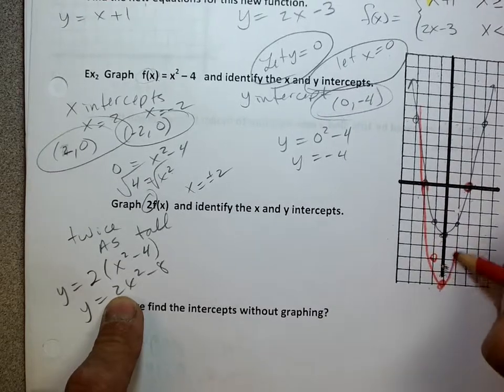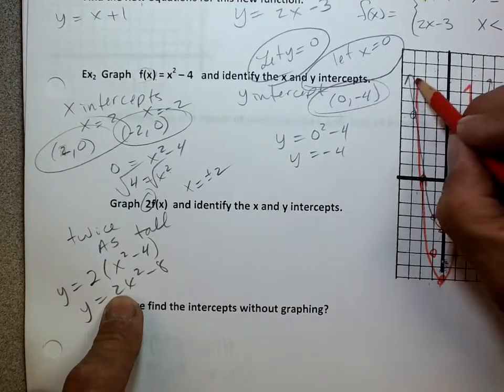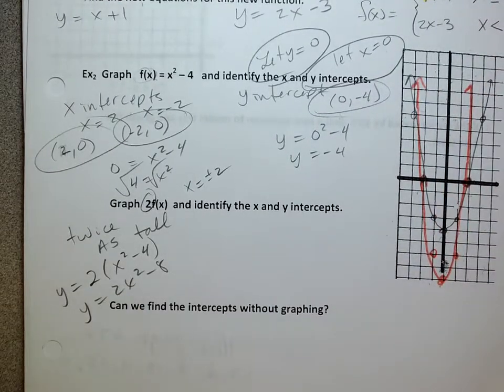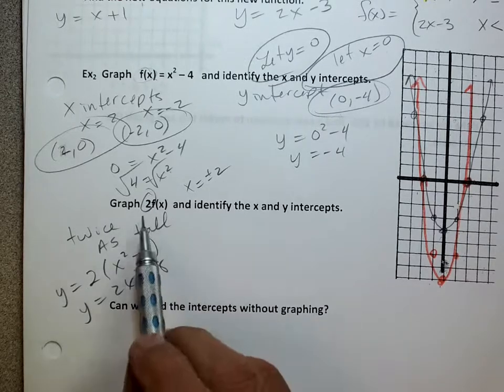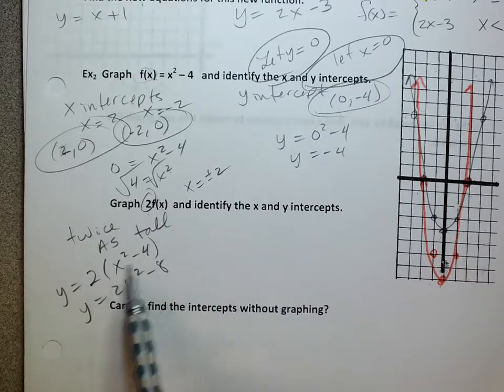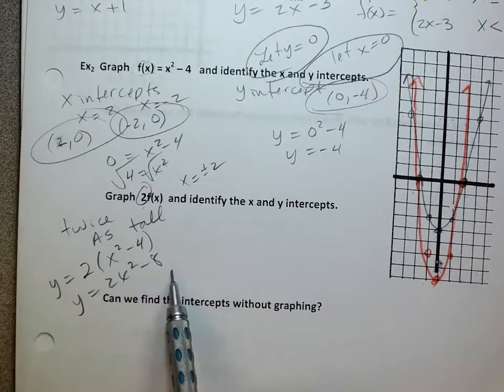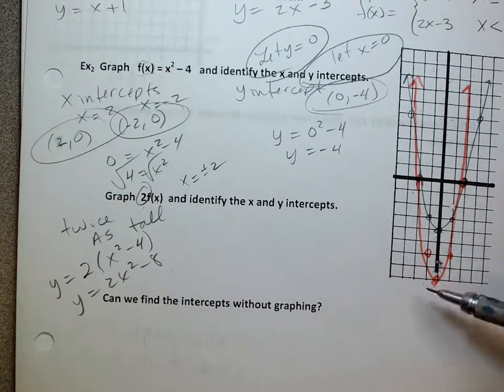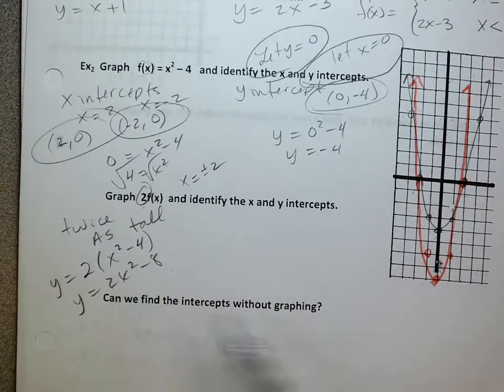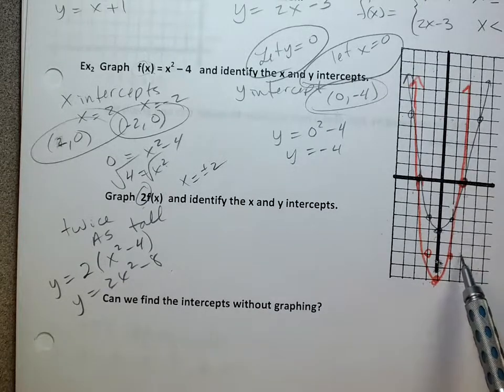Okay, here's my parabola. It's been multiplied by 2, okay? I made it twice as big. I wanted 2 times the function, so I multiplied the function times 2 and got 2x squared minus 8. I graphed that. I went down to negative 8. Twice as tall. Instead of (1, 1), I went (1, 2). Twice as tall. Instead of (2, 4), I went (2, 8).